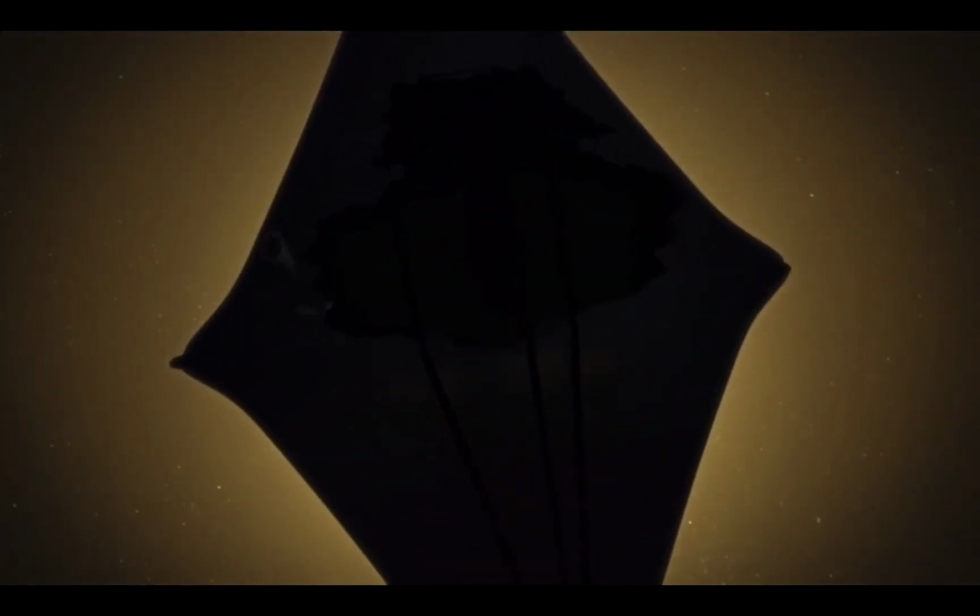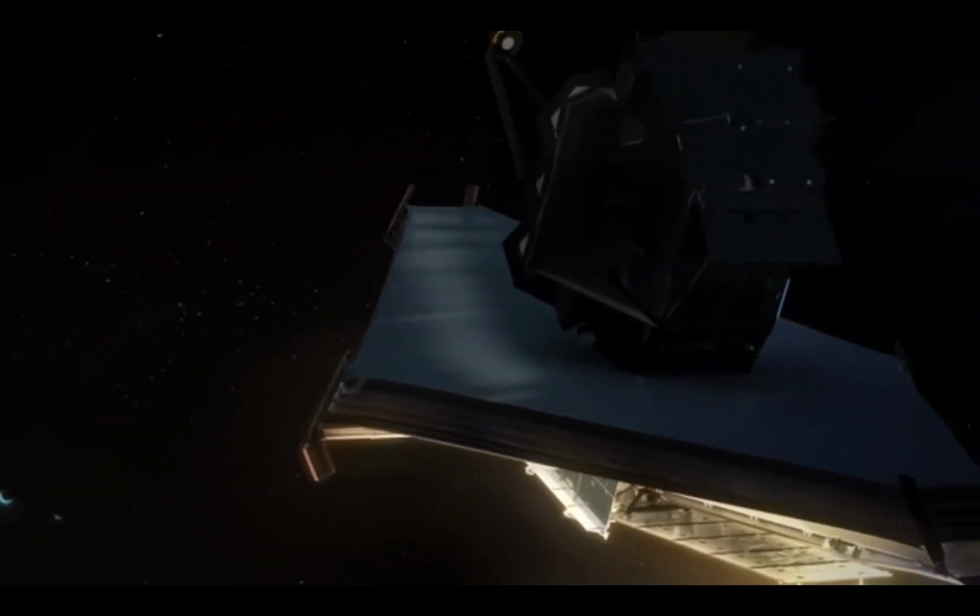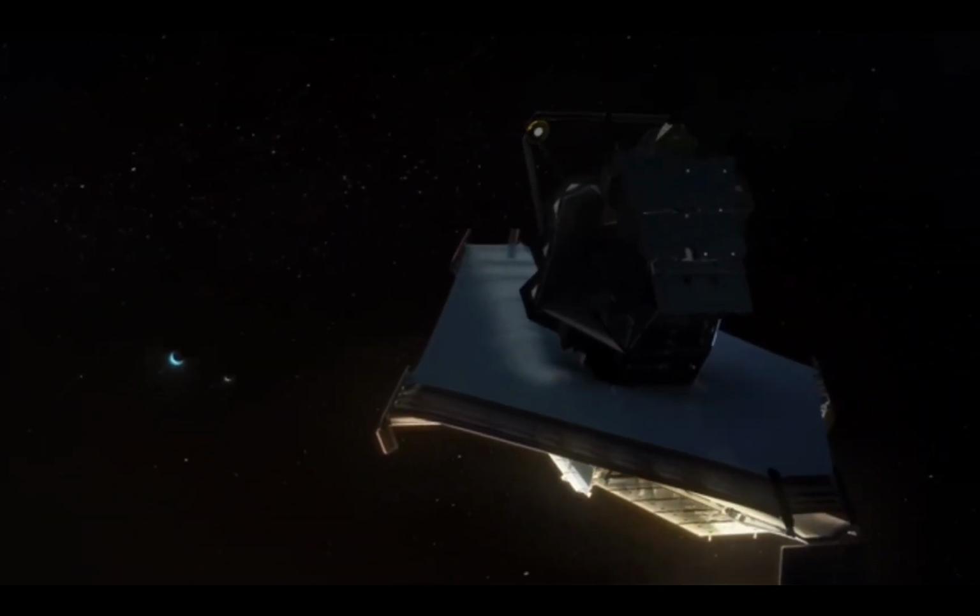The first is just to provide shading for the telescope, to keep it in darkness, to block the light of the sun. So as the telescope points all over the sky, we always wanted it to be in the shade from the sun. And that kind of determines the overall size of the sun shield.